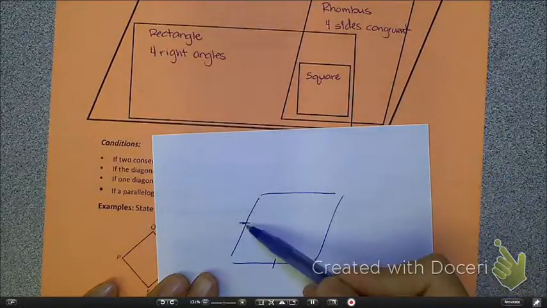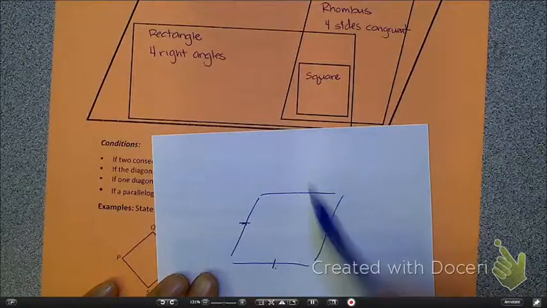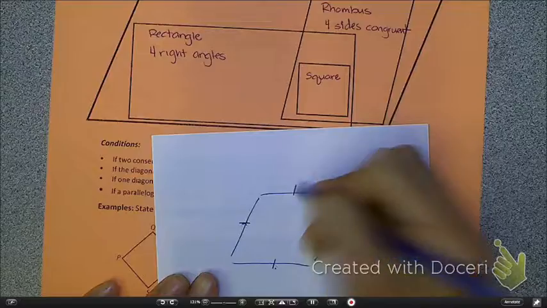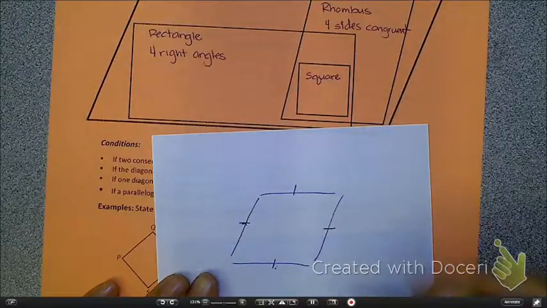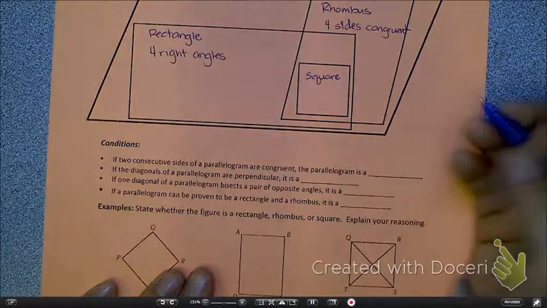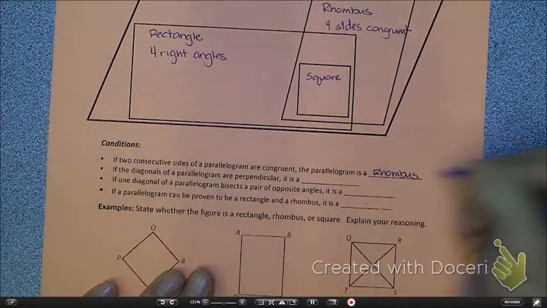Well, if these two sides are congruent, you know, in a parallelogram, opposite sides are congruent, so these two have to be congruent, and then these two would have to be congruent, so you have all four sides congruent. So if you have consecutive sides of a parallelogram congruent, that means the parallelogram can be named a more specific shape, a rhombus.